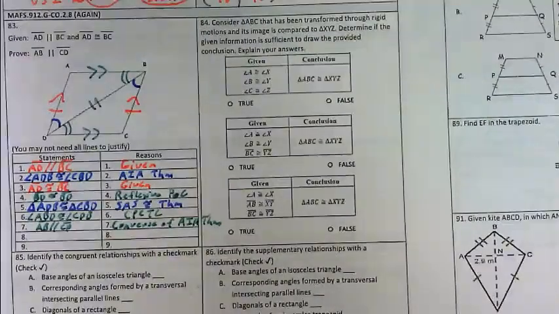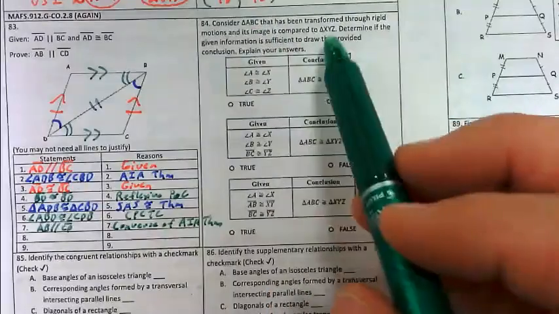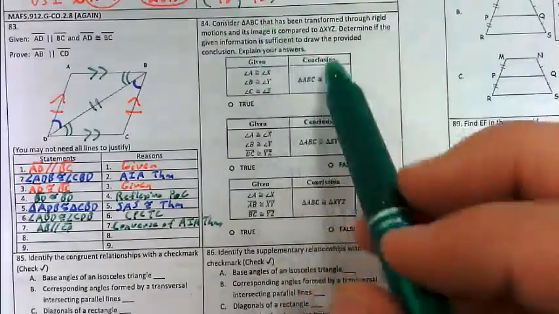All right, number 84. Consider triangle ABC has been transformed through rigid motion, and its image is compared to triangle XYZ. Determine if the given information is sufficient to draw a conclusion. Explain your answer. So, on here, let's look at how they have this matched up. A and X, B and Y, C and Z.